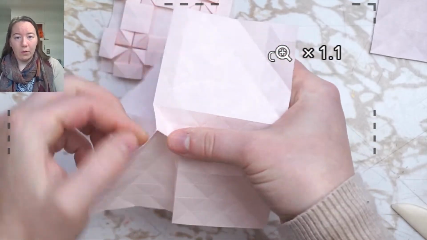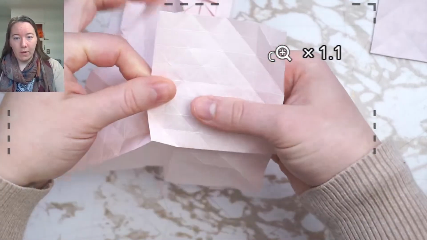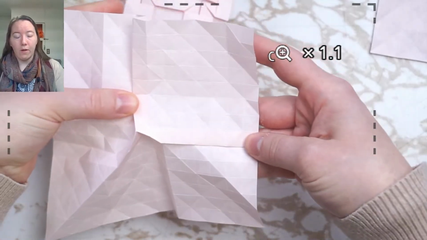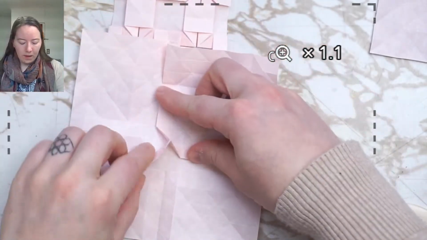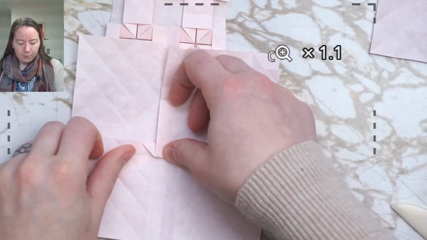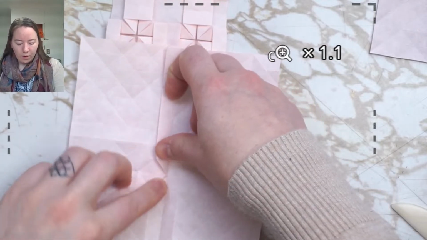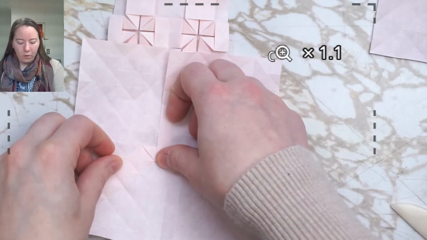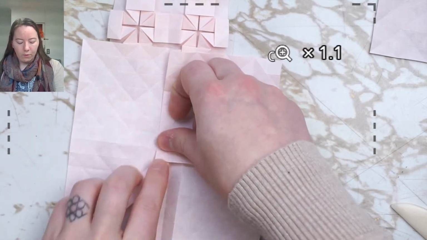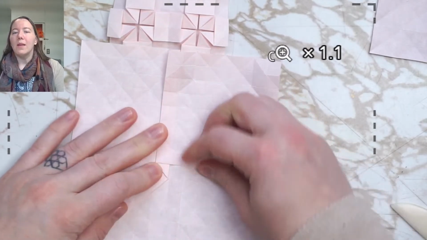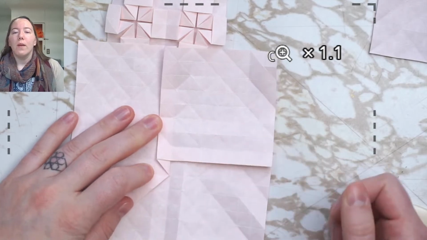And I'm going to make sure that my horizontal and my vertical are falling away from each other. And the diagonal really has two options of which way to fold down to get that little triangle that we wanted.